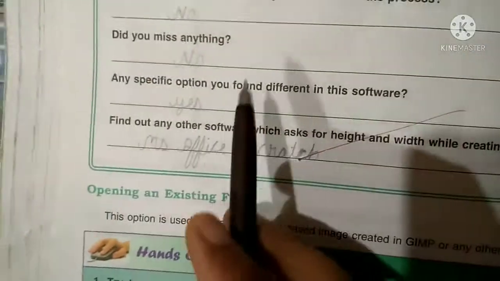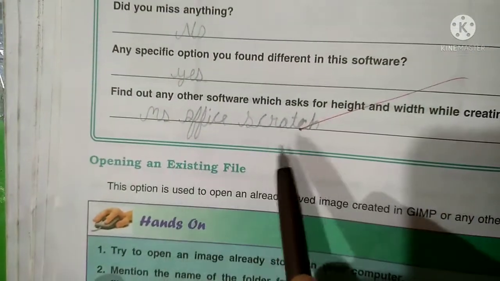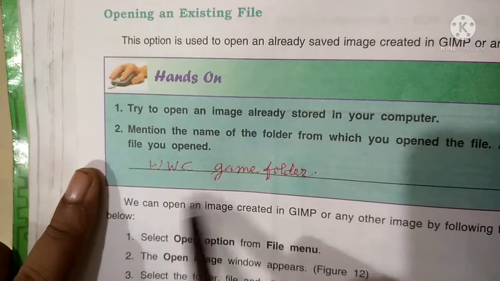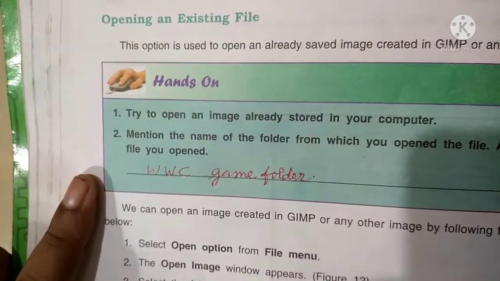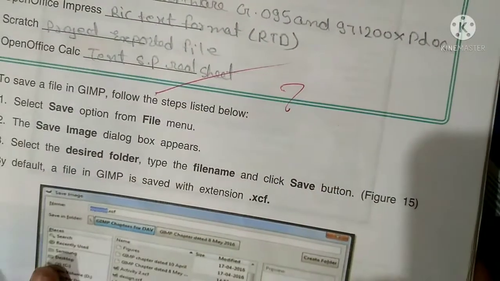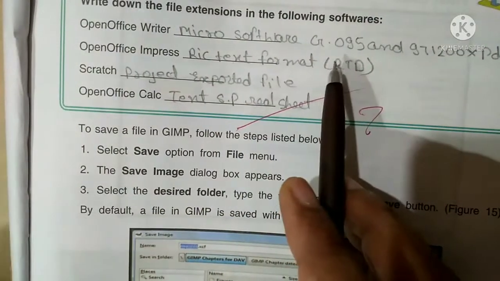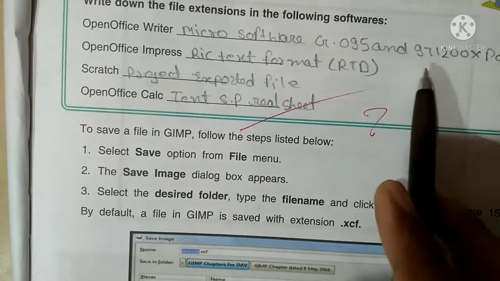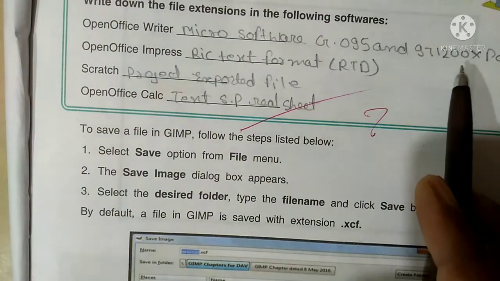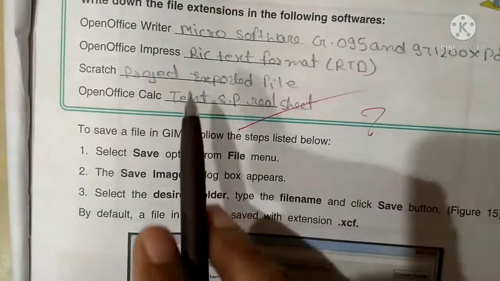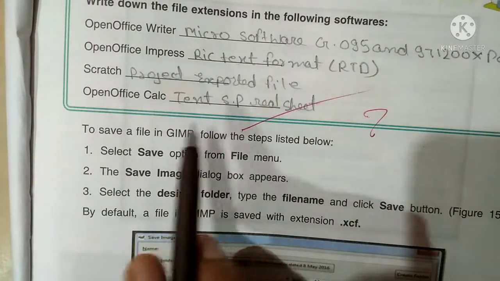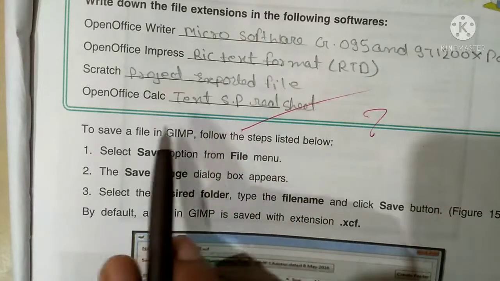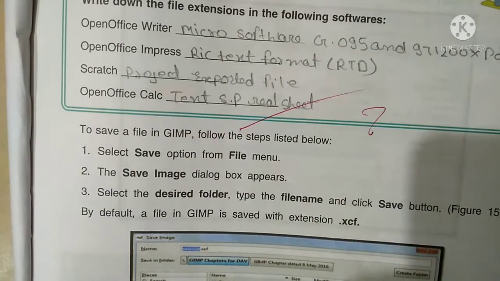Activity, no, yes, my office scratch. WWC game folder. Microsoftware G0.095 and 971200 XPDOC. Rich text format. Project exported file text SP real chat.